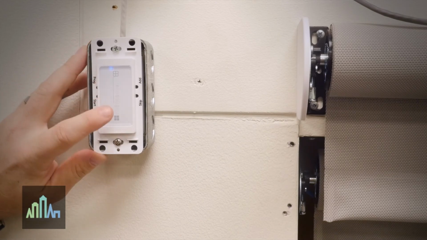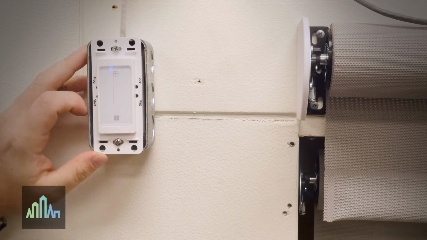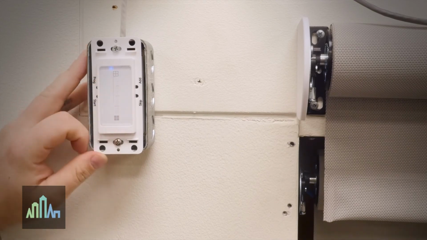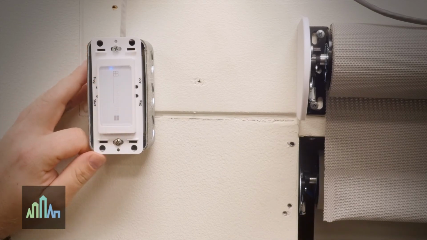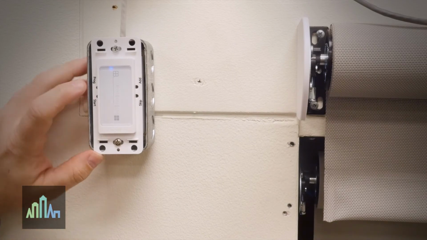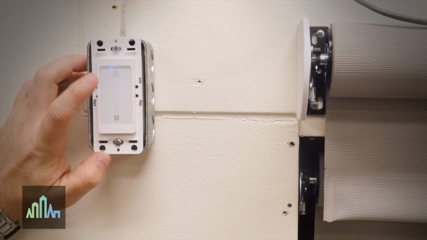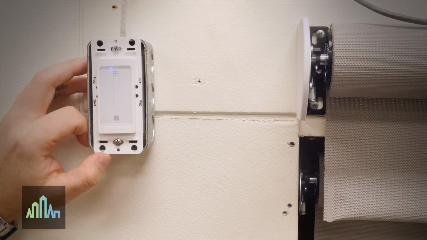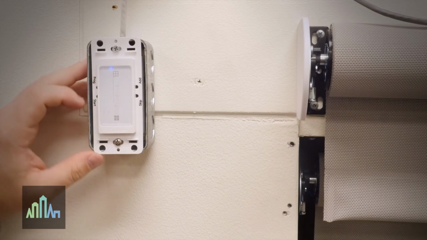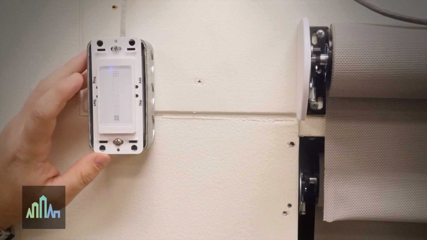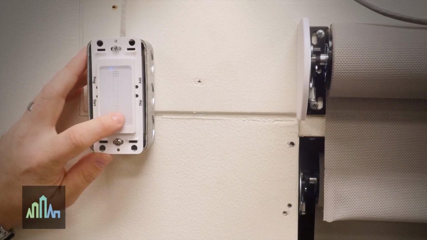So now I need to set my bottom limit. So I can tap it and it's going to move in small increments, or I swipe the control area and let it run down until it gets near the bottom, at which time I'll have to manually stop it by tapping the control area again. That's where I want my bottom limit. I'm going to hold the fully closed icon for 5 seconds to set the lower limit. Again, the shade will jog to indicate that the limit has been set.